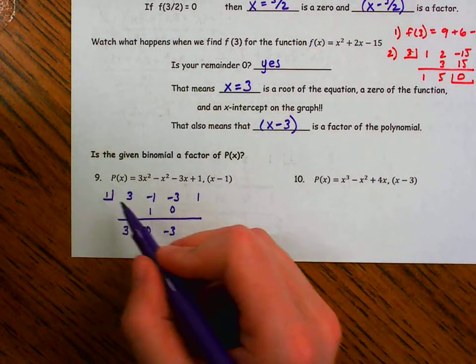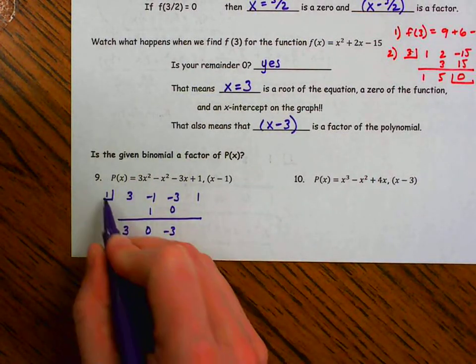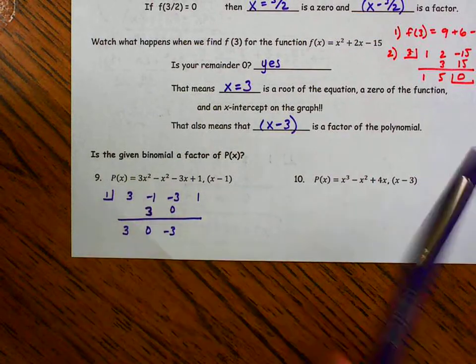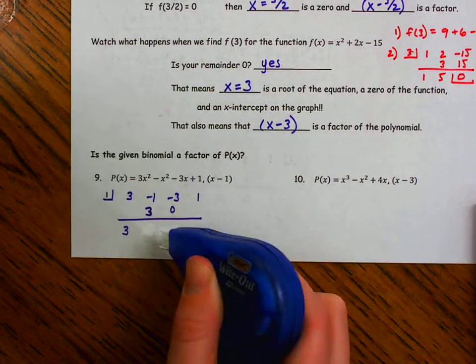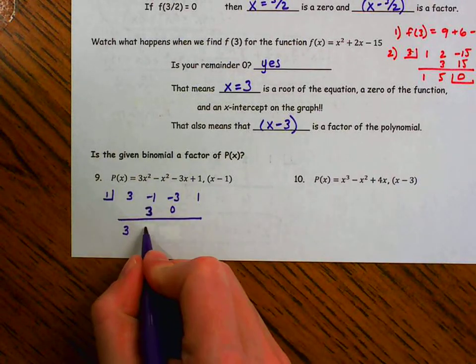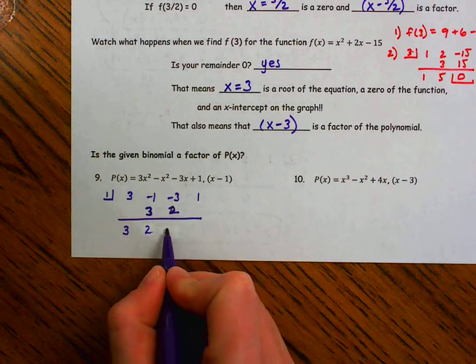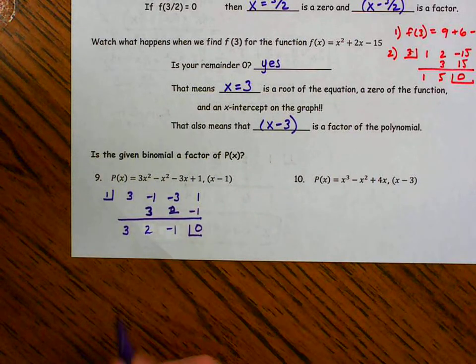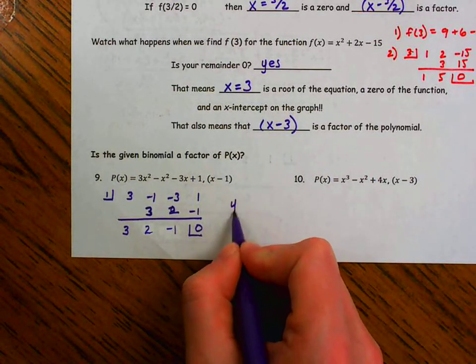And then I'm going to multiply again. Did I make a mistake? Oh, yeah, sorry, something's not right here. I dropped it and I multiplied by 3. Whoops. And then when I add those together, I'm going to get 2 times 1 will give me 2. Then I add those. There we go. So now my remainder is 0. Since my remainder is 0, that means this divided into this evenly, which means it is a factor. So the answer is yes.